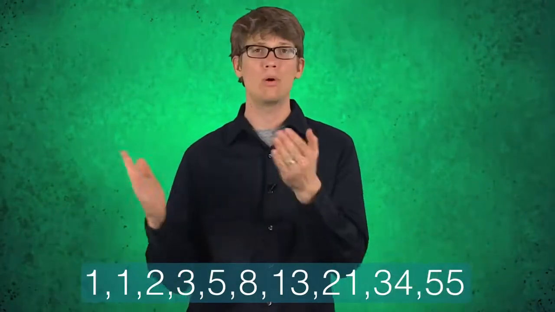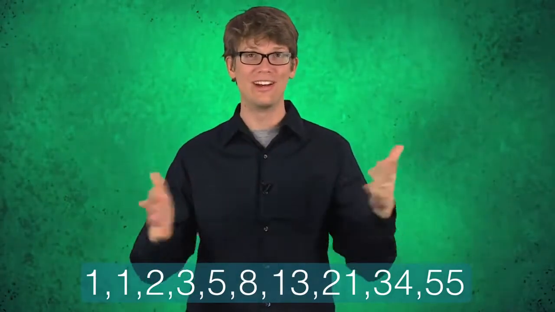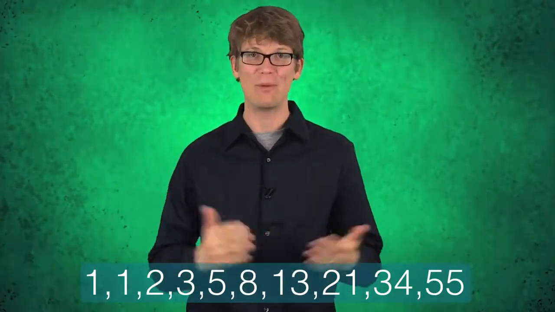Fibonacci was a mathematician, and in his book Liber Abaci, he described this sequence with a thought experiment about a family of incestuous bunnies. If you put one boy bunny and one girl bunny together, that's two, and those two together will make a third, and those three, when they're done, taking turns, will make 5, etc.